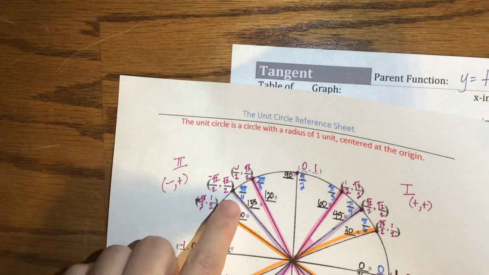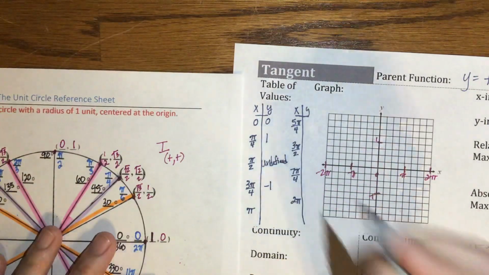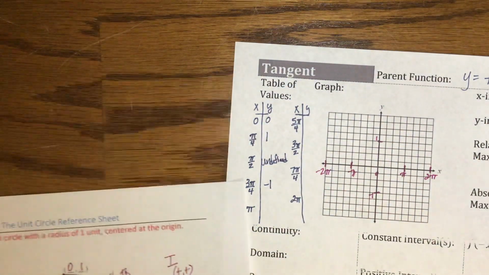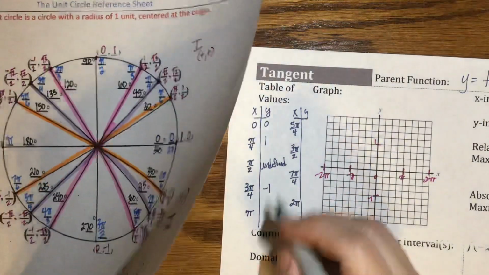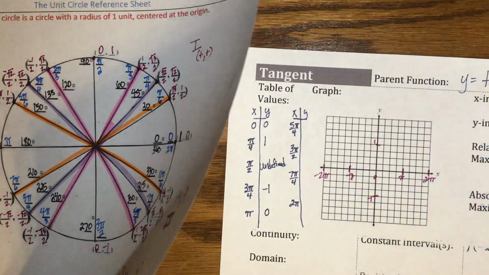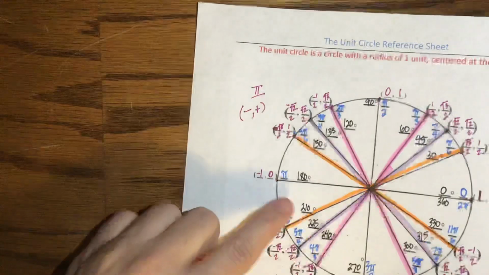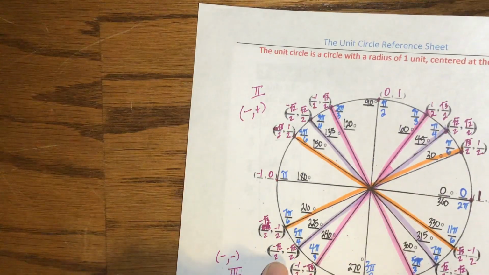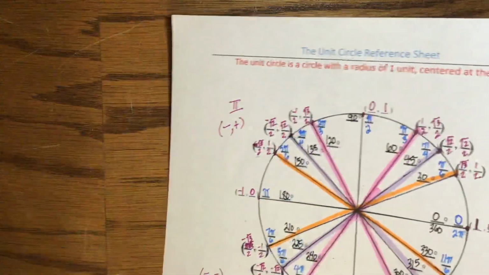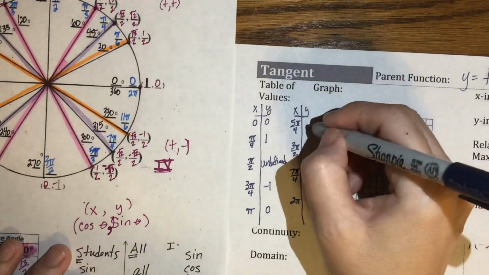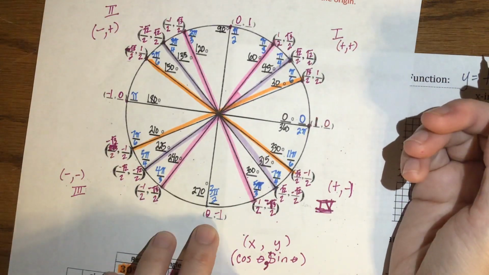3 pi over 4, square root 2 over 2 over negative square root 2 over 2, negative 1. At pi, 0 over negative 1. That's okay. You can divide 0 in the numerator. 5 pi over 4, negative square root 2 over 2 over negative square root 2 over 2, positive 1. 3 pi over 2, negative 1 over 0.